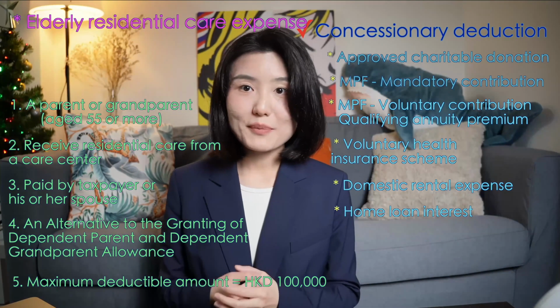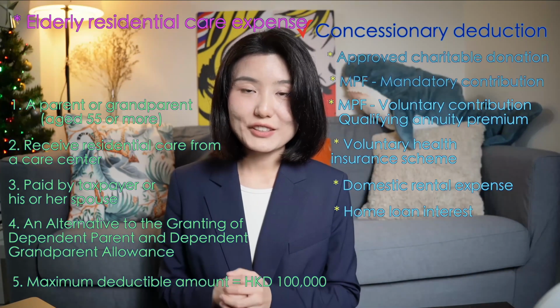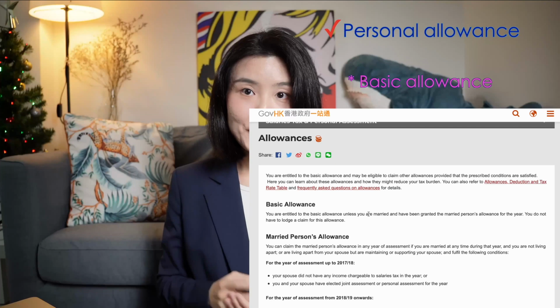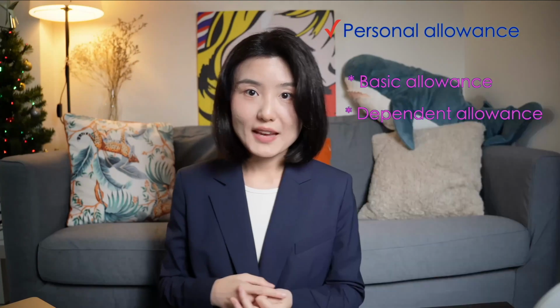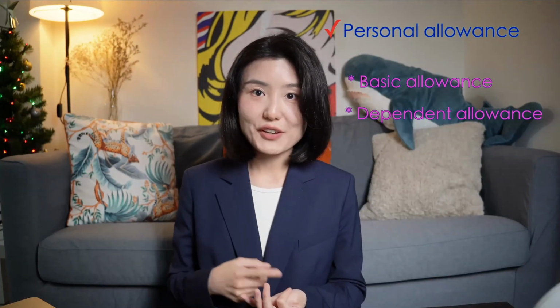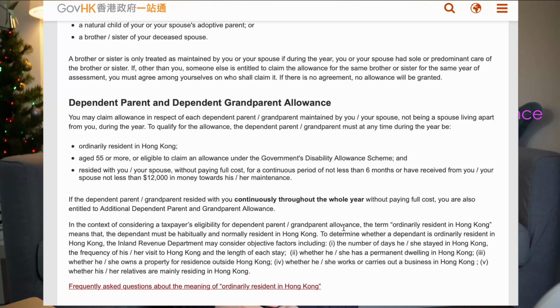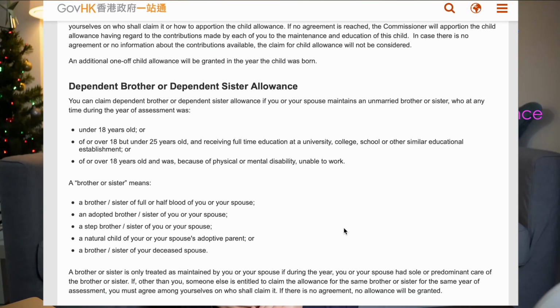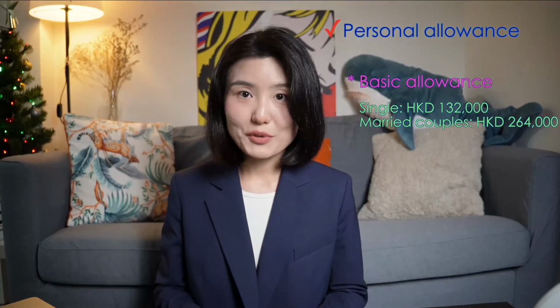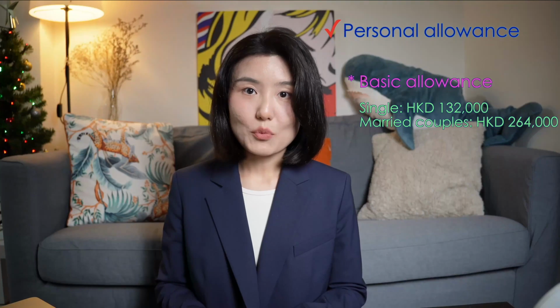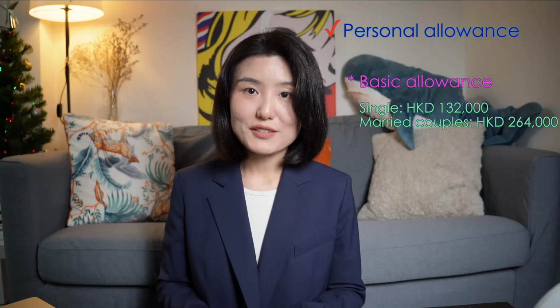Alright, we have just wrapped up the concessionary deductions, and in the next part we are going to talk about our personal allowances as well. The allowances include our personal allowance and dependent allowances. Dependent allowances also include the children allowance, the parents or grandparents allowance, and the brother or sister allowance as well. So normally the personal allowance per person is 132,000 Hong Kong dollars during the year of assessment.